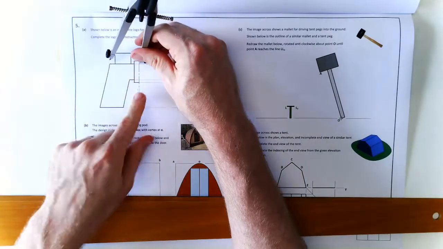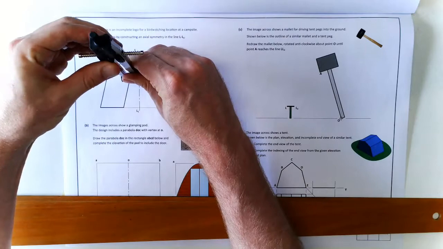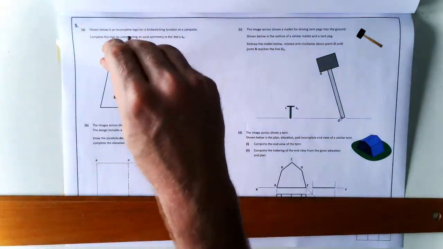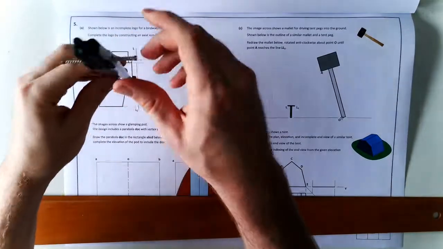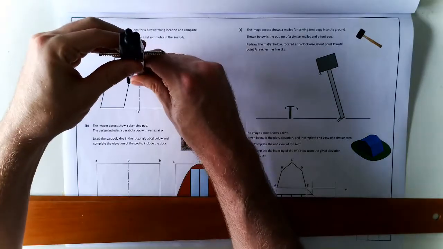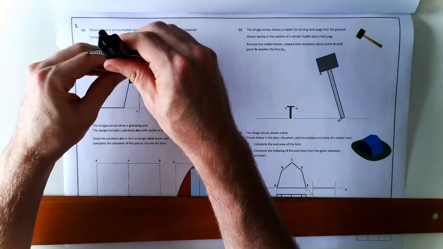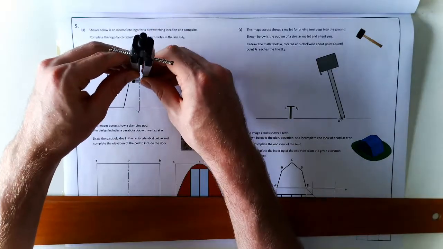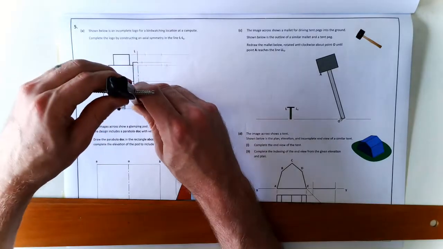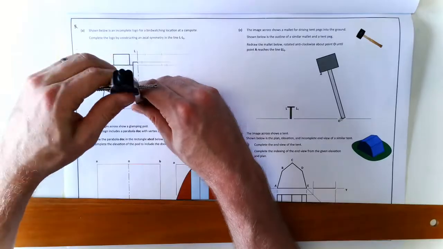So down along, we've got this distance here. Okay, we've the other side of that little rectangle. And finally, we have 2 points down the base, 1 and 2.